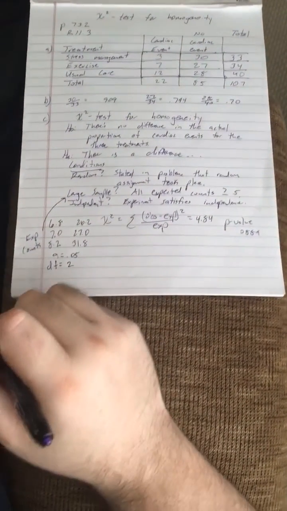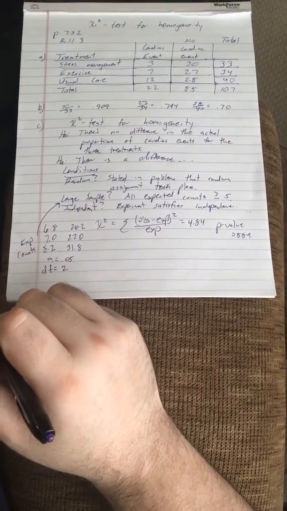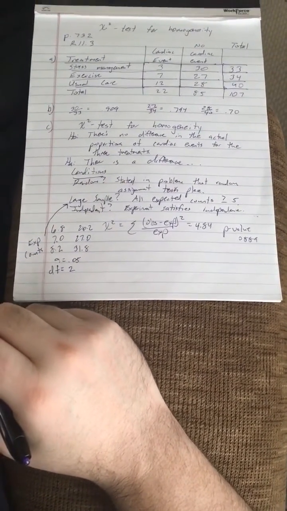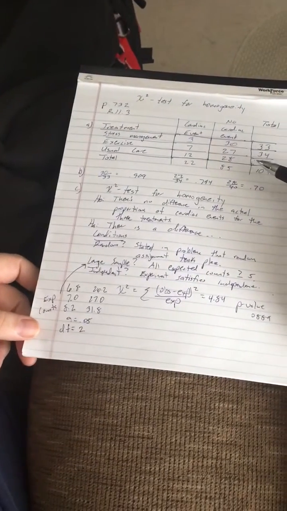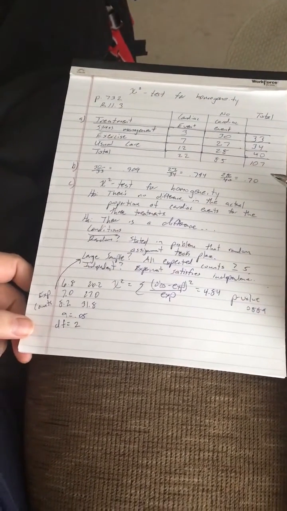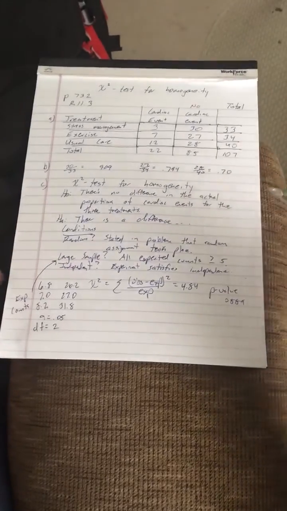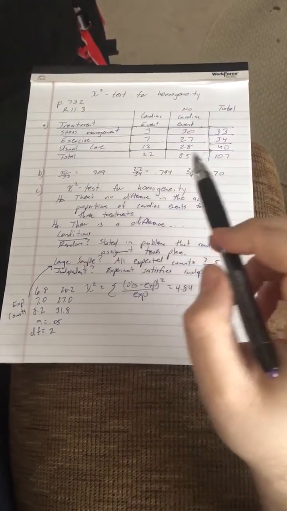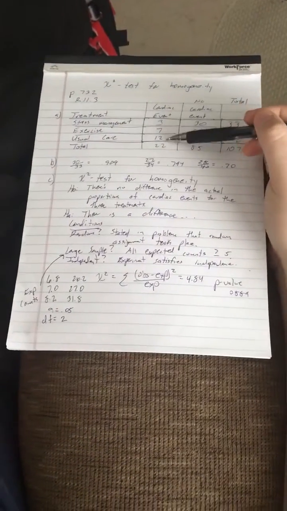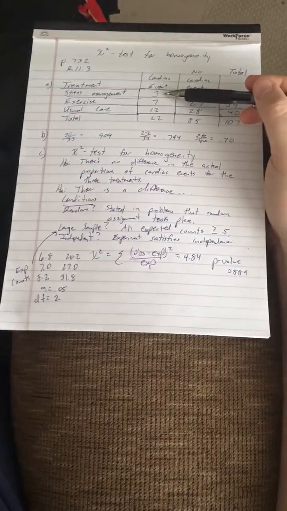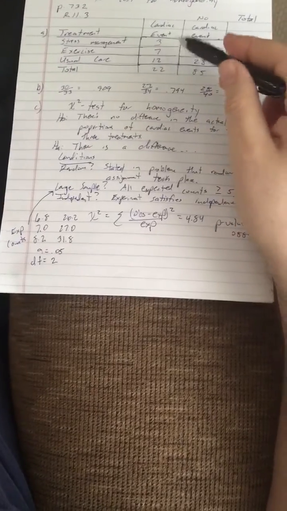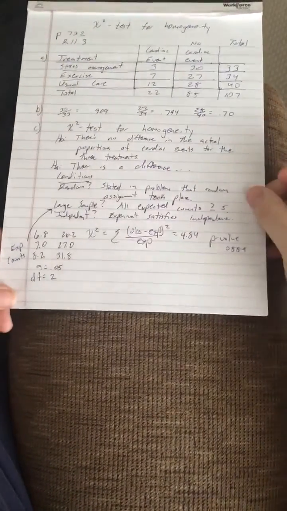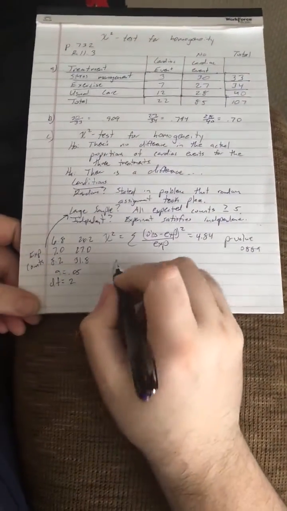Now, the degrees of freedom formula is different. You should have read this in the book by now, but it's rows minus 1 times columns minus 1. So row minus 1 times column minus 1. There are 3 rows, so subtract 1 from 3, you get 2. There are 2 columns, subtract 1 from that, you get 1. 2 times 1 is 2. So that's why degrees of freedom equals 2.